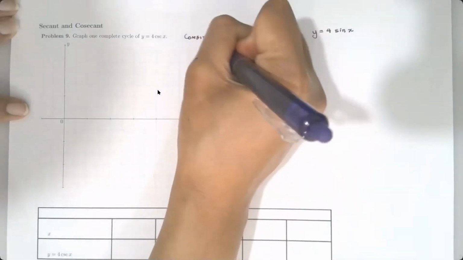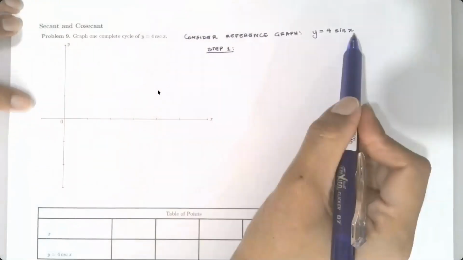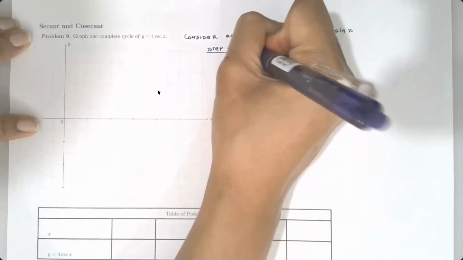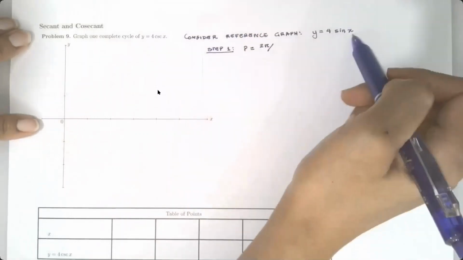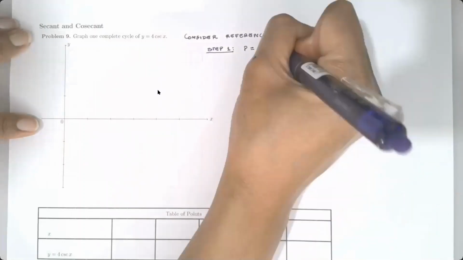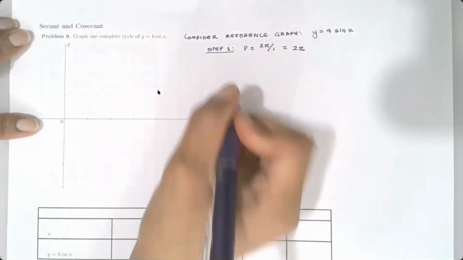Right, so if we were to graph that first step, we don't need to have a step 0 first of all, because we don't have a horizontal translation, right? There's no phase shift. So we can jump straight to step number 1. And step number 1 is finding the period. The period is going to be 2 pi divided by b. B is the coefficient of x. So this should be 1. That means that the period is going to be 2 pi.